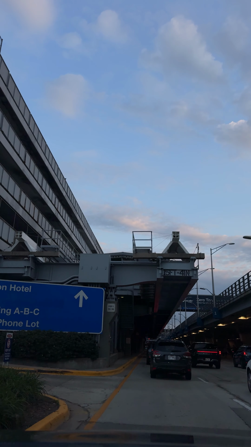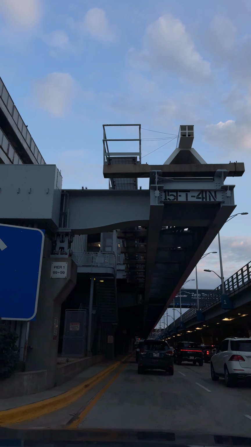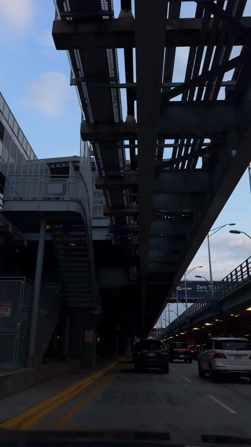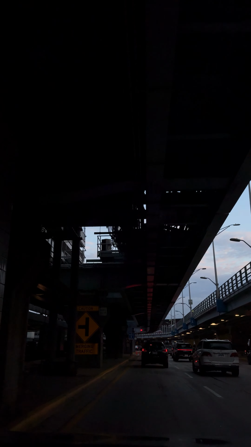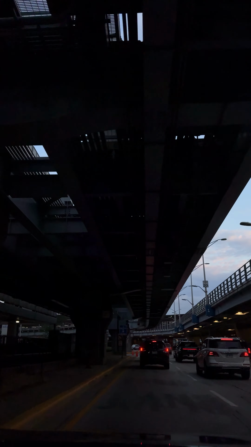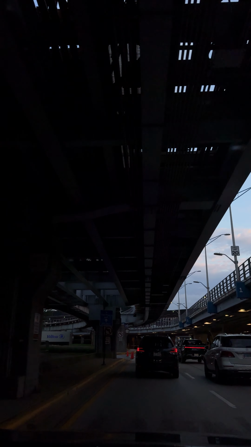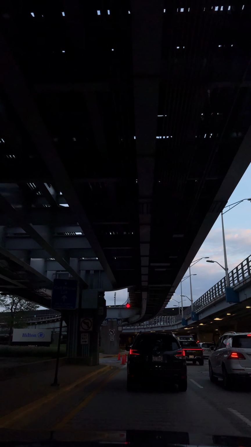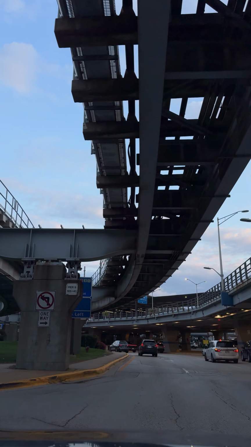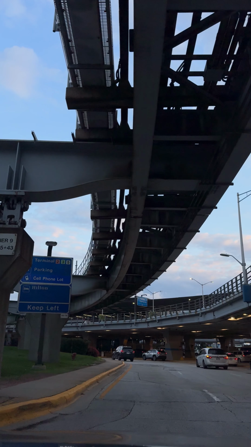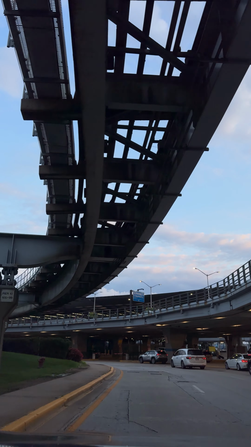And see, it says Hilton Hotel, and it says parking lots A, B, and C. That's where you want to go. Earlier in the video, you may have seen some daily parking, general parking. Don't worry about that. You want to look for parking lots A, B, C, because those are the parking lots next to the Hilton Hotel. So keep staying to your left and keep driving. You're going to see more signs for the Hilton coming up, and you keep staying to the left.